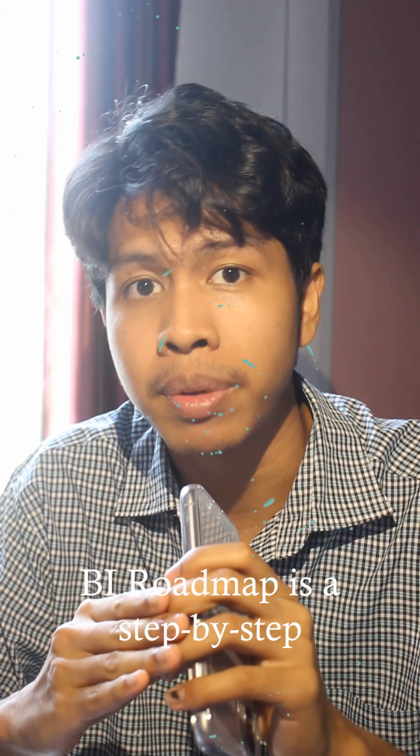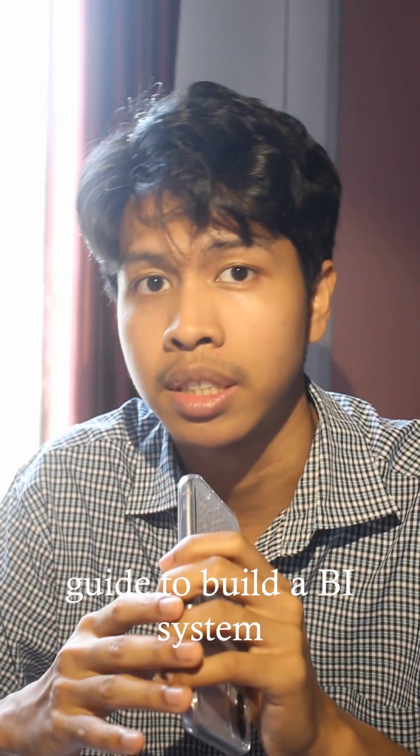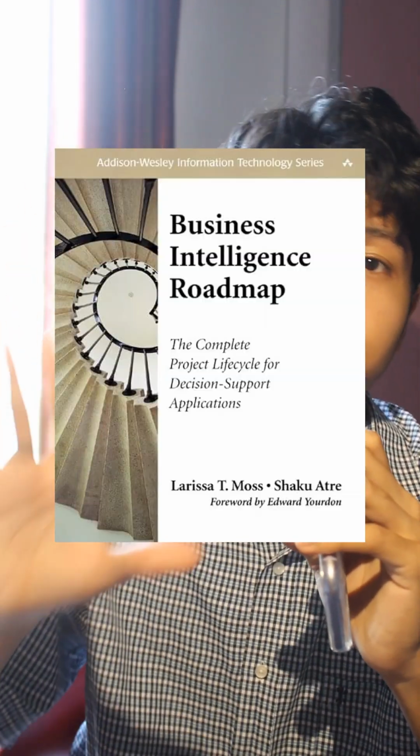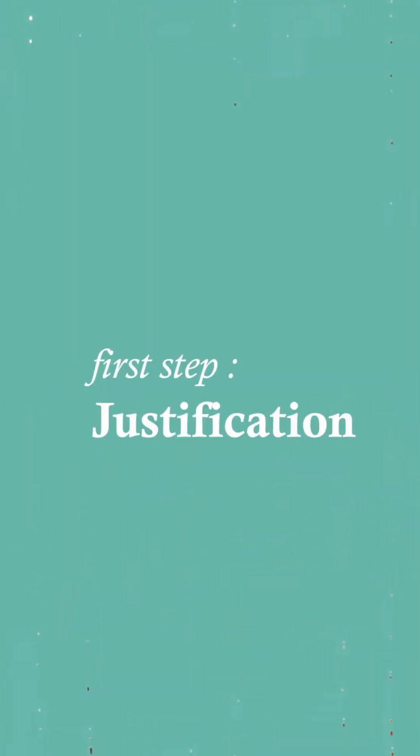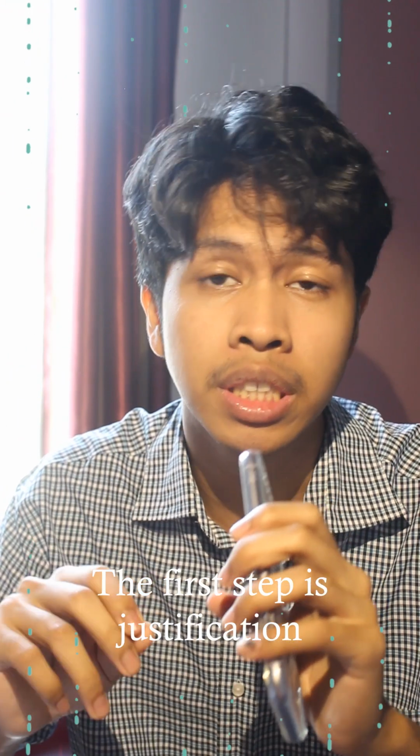So the BI Roadmap is a step-by-step guide to build a BI system, and that is explained in this book. And here's the whole set of steps in the roadmap BI framework. The first step is justification.